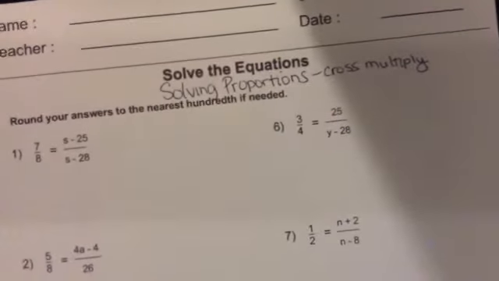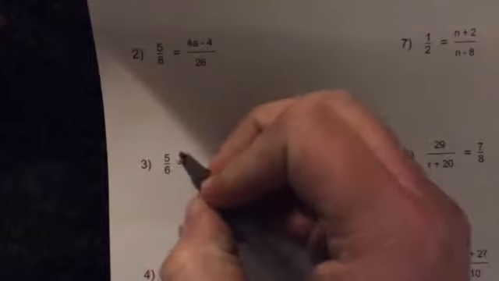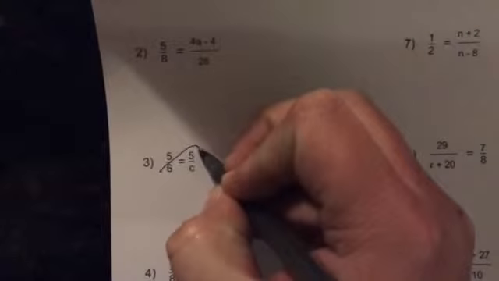What I want to do is start with number 3 first, because that looks like it's going to be the most basic one of them. So when I say cross multiply, I mean that we're going to multiply the numbers that are diagonal from each other and set them equal to each other.